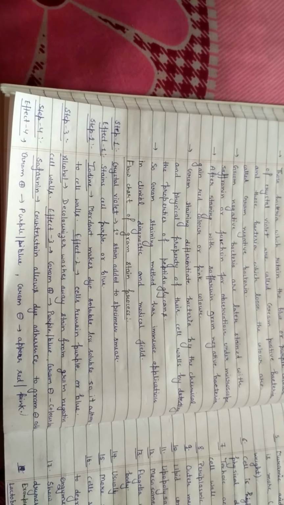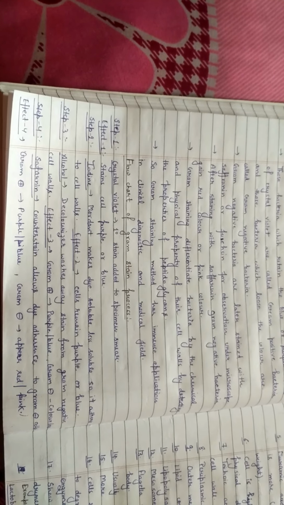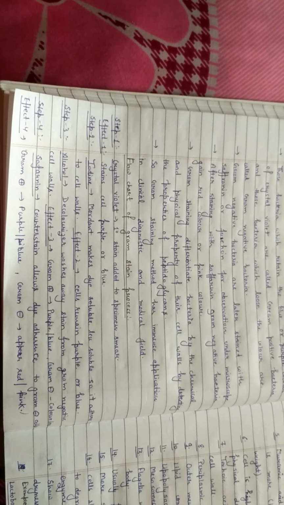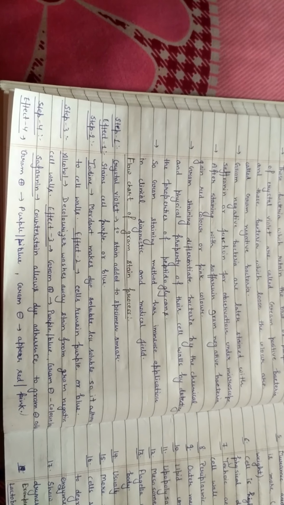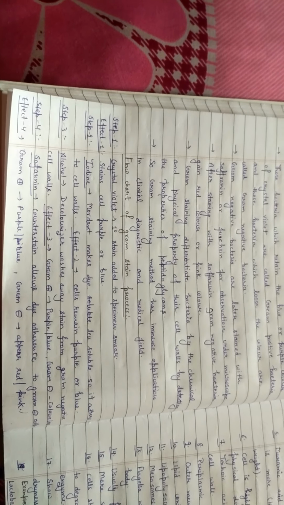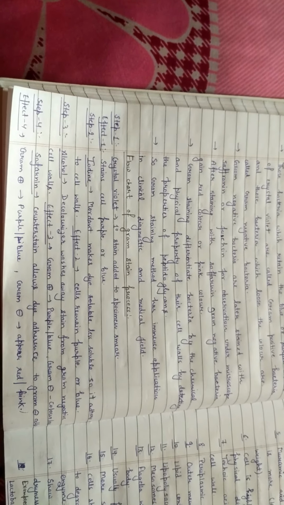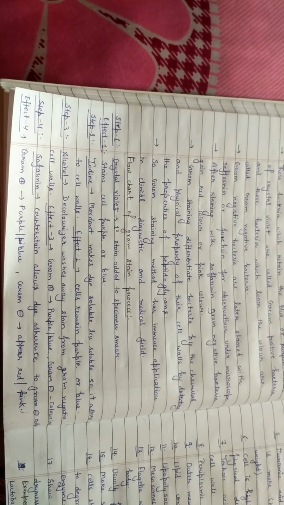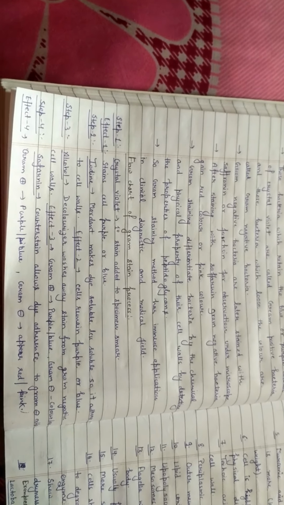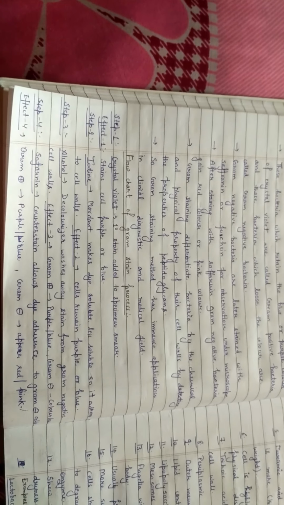The next step is treatment with alcohol, which acts as a decolorizer or destaining solution. It washes away the purplish or bluish color in gram-negative bacteria, because gram-negative bacteria have more lipid content, and alcohol dissolves lipid.